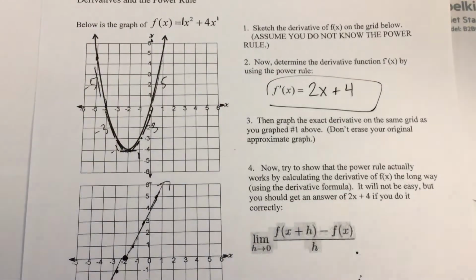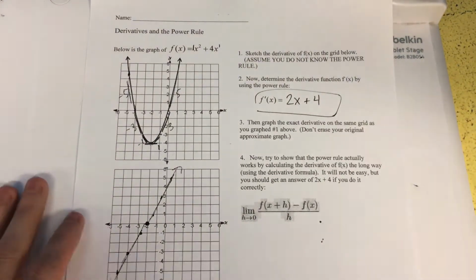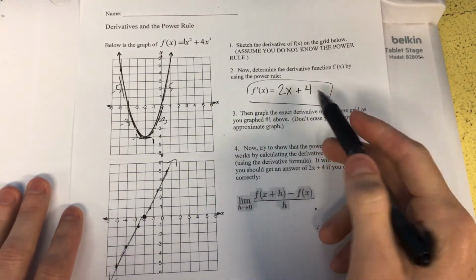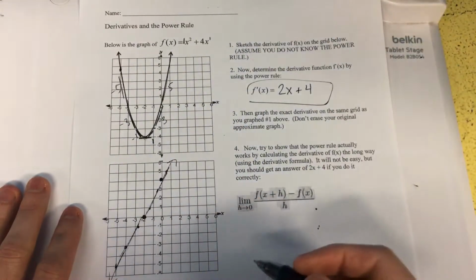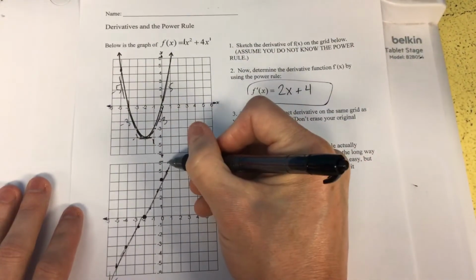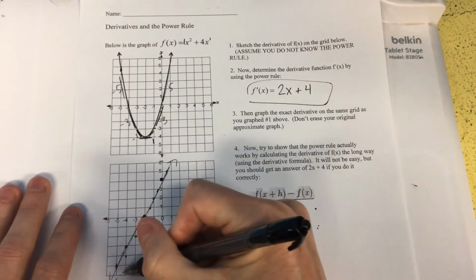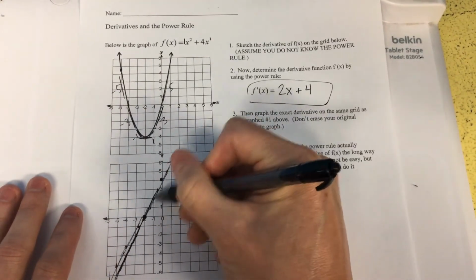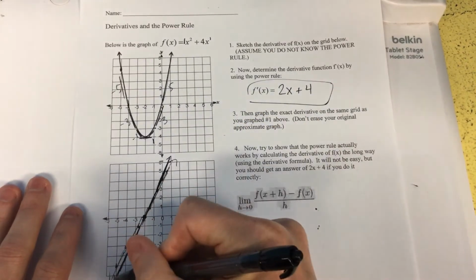So my drawing's just an estimate. It should be somewhat of the same shape, but it doesn't need to be that exact. But 2x plus 4, if you look at it, would have a y-intercept of 4. So my graph was off a little bit. Again, it's just an estimate. And the slope is 2, so it should be going up 2 over 1. So the exact derivative would have been this one, 2x plus 4. So again, my sketch was pretty close.